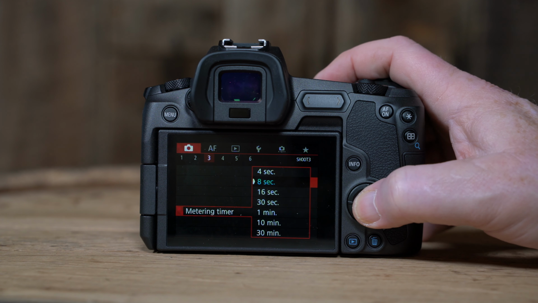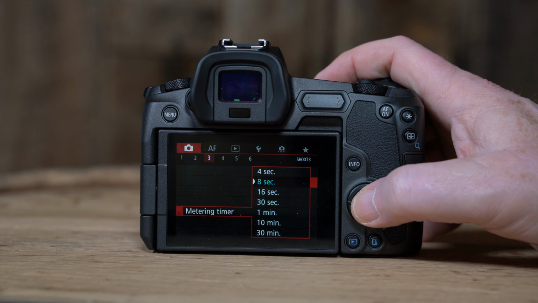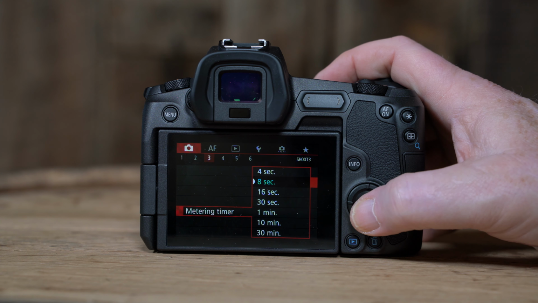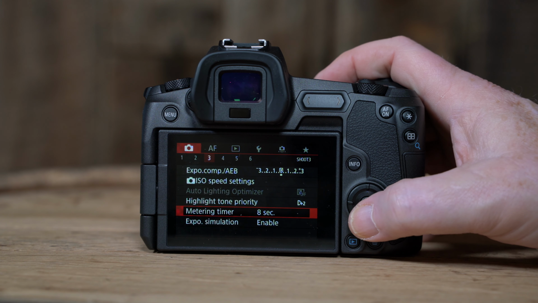Metering timer, 8 seconds. You can set your metering to any length of time before it shuts off. 8 seconds is a good amount. It'll give you a chance to find your focus, find your evaluative metering, whatever you're using, and then get on with your shooting. If you have it too long, you're going to use a lot of battery. Again, 8 seconds is usually where I go.